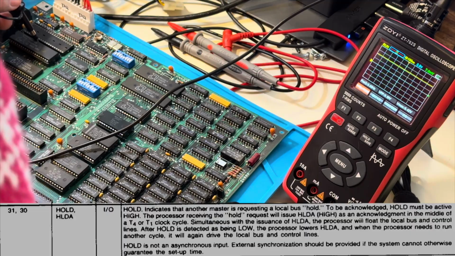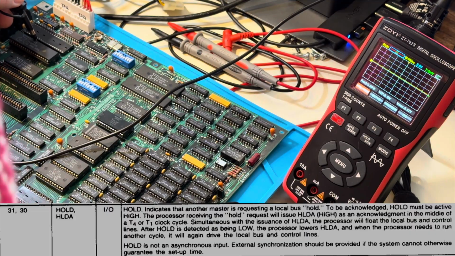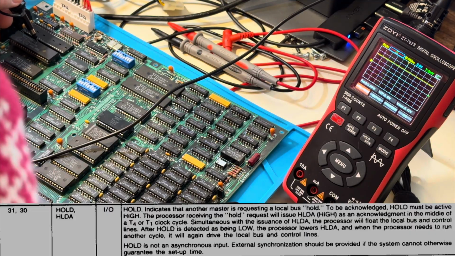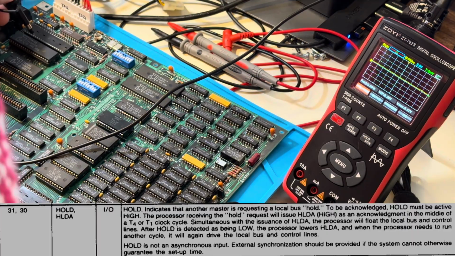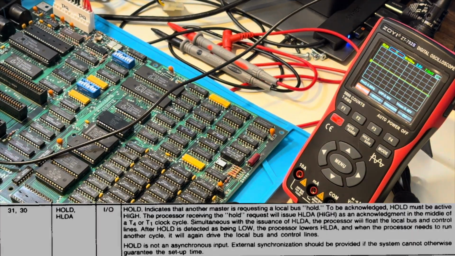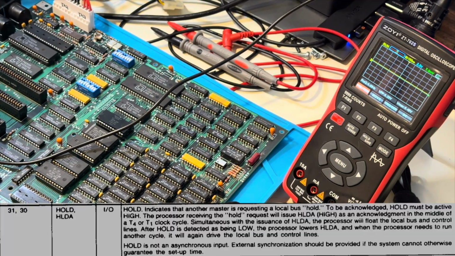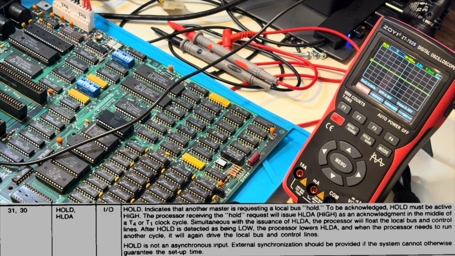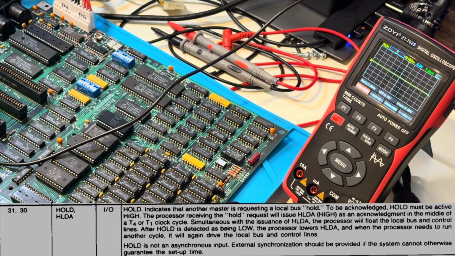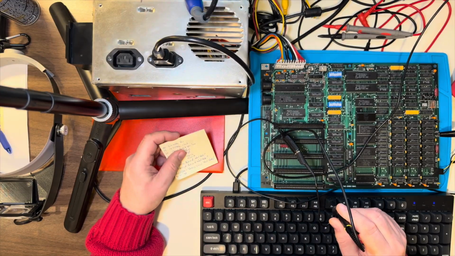And pin 31, hold acknowledge, is also high. That means this CPU is being told by something on the board that there is a request for control and that the CPU should go idle. So with 30 and 31 both high, the system's not going to do anything.